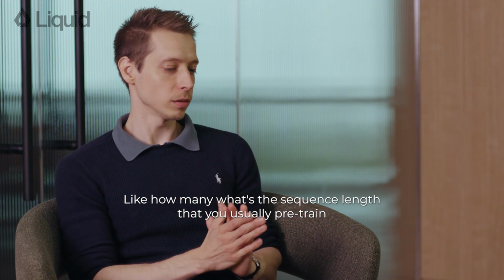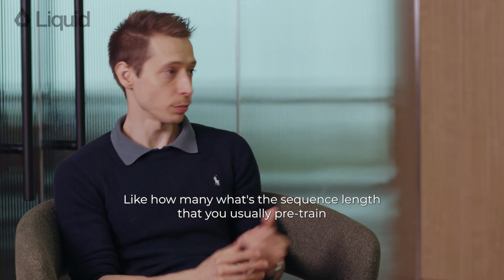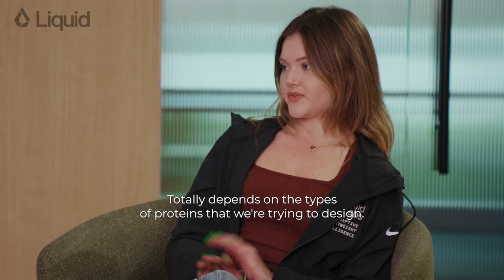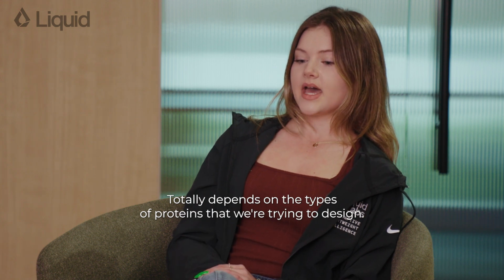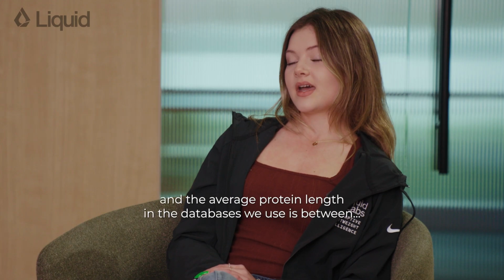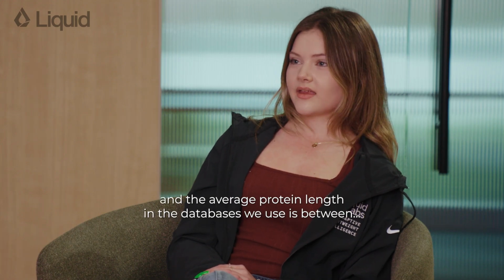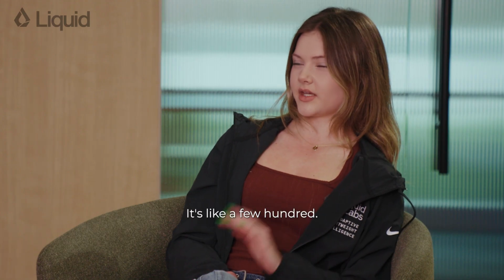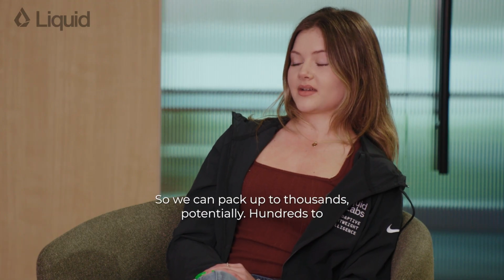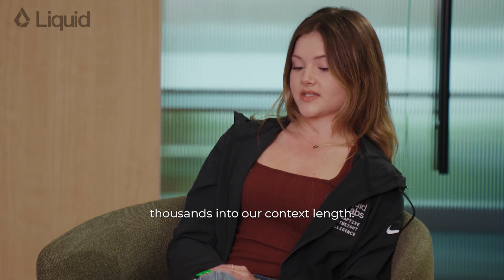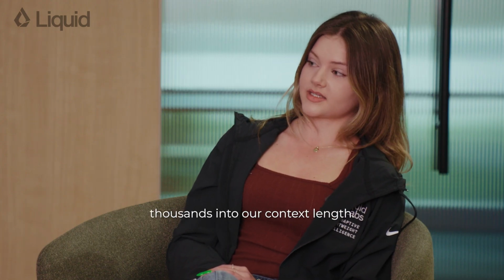What's the sequence length that you usually pre-train those models on? It totally depends on the types of proteins that we're trying to design. For now, we've been training at 32K context. And the average protein length in the databases we use is a few hundred. So we can pack hundreds to thousands into our context length.